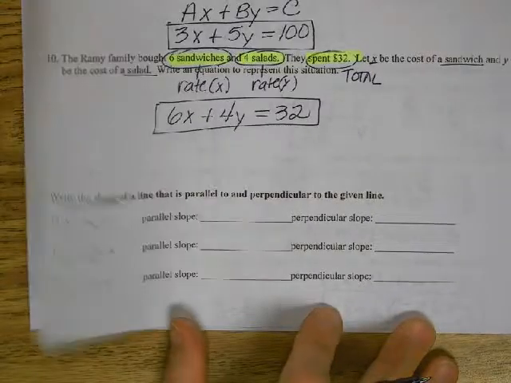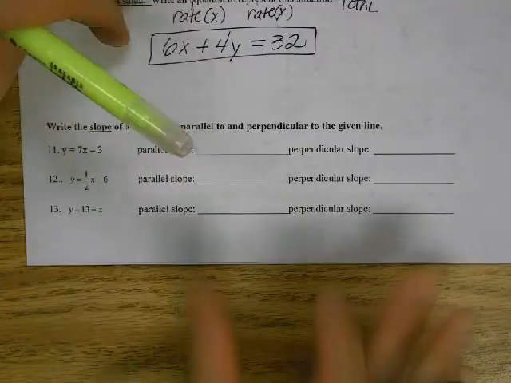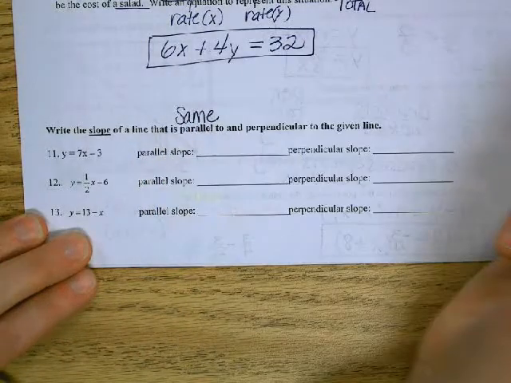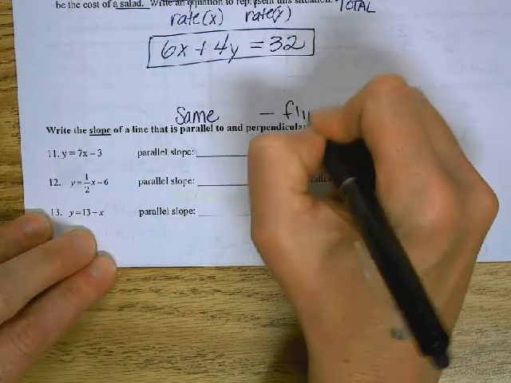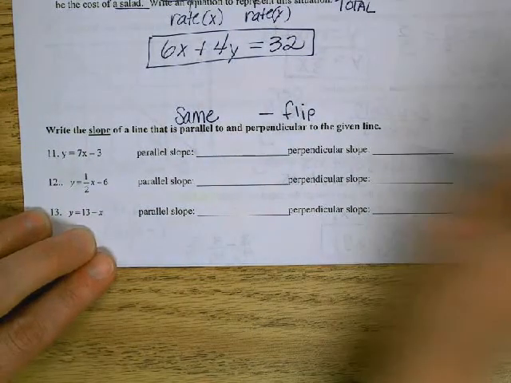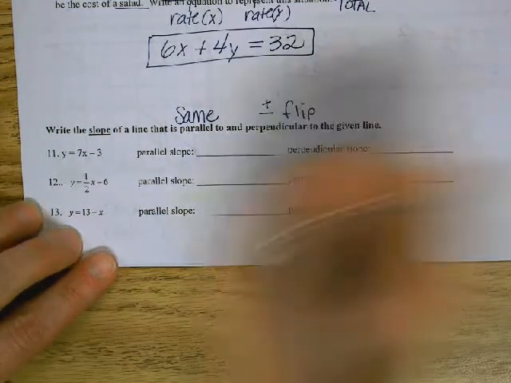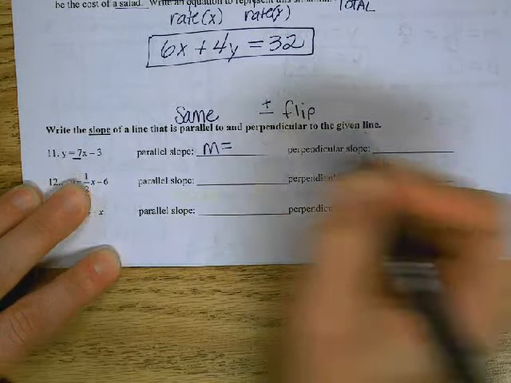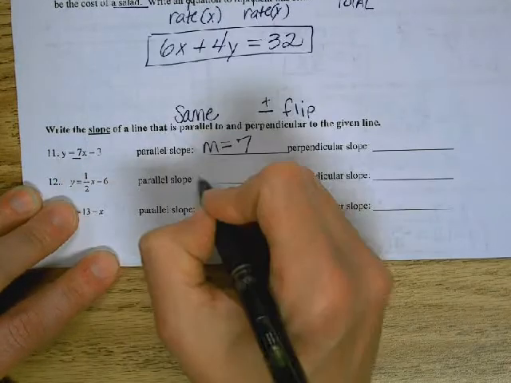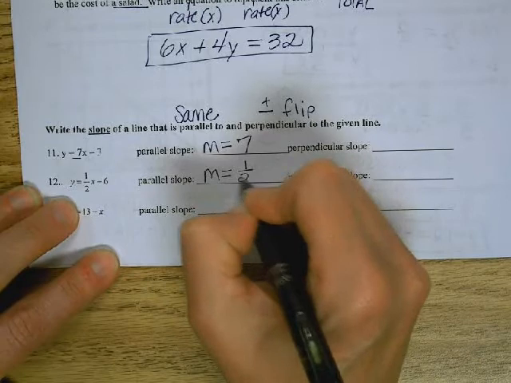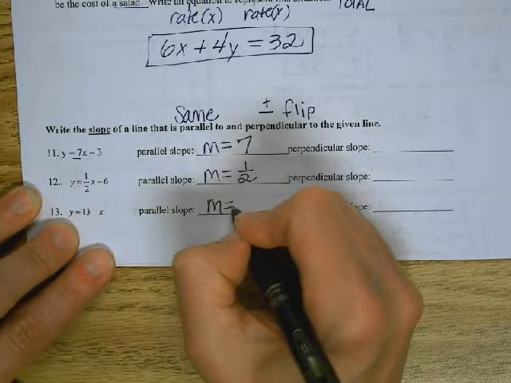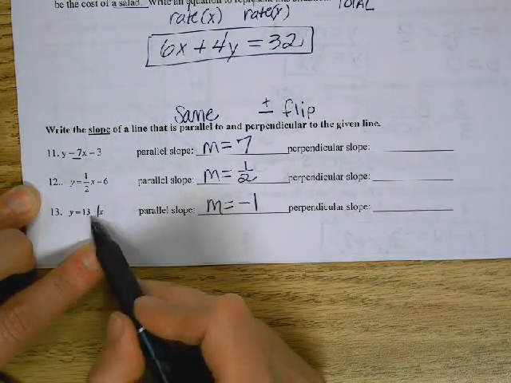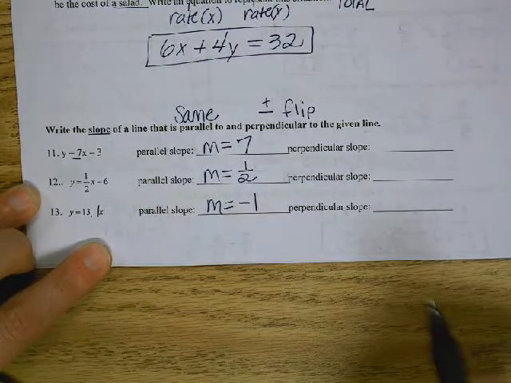Okay, 11, 12, and 13 were like what we did in class just recently. Parallel slope and perpendicular slope. Parallel slope is going to be the same. Perpendicular is going to be negative, and you also have to flip it. Okay? So positive, negative, flip. So parallel, same slope. So what's the slope on number 11? Slope is always the number next to the x, so it's 7. On number 12, the slope is next to the x, so it's 1/2. On number 13, the slope is next to the x, it's an imaginary 1. Okay, I put negative because it's a negative 1 in my problem.